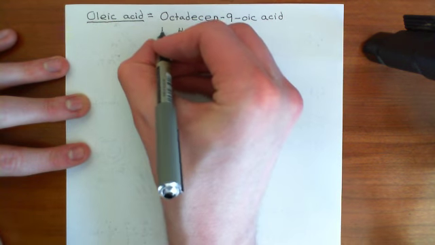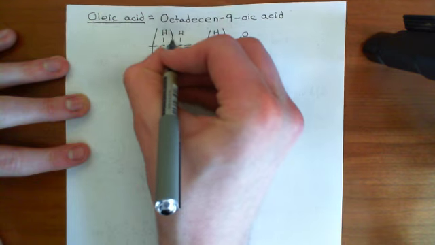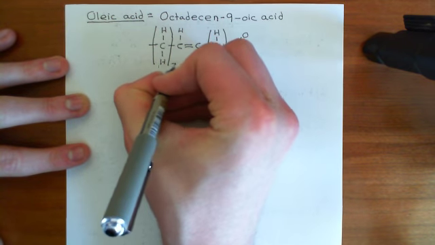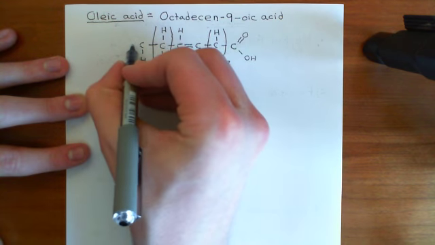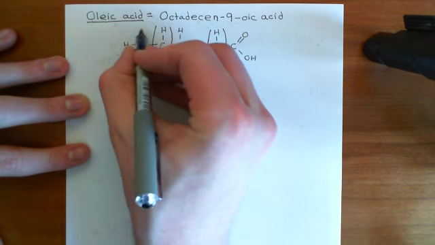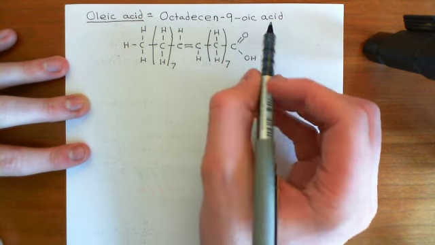Okay, so we now have 8 more carbons to do. 7 of those are again going to be as methylene groups, so I'll just draw 1 methylene group, bracket it and put a 7 there, and then the final one is then going to exist as a methyl group right at the end. Okay, so this is the structure of octadecanoic acid.